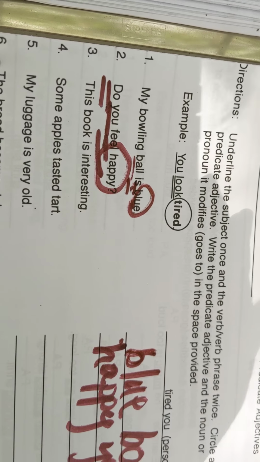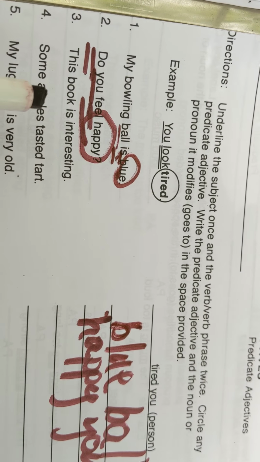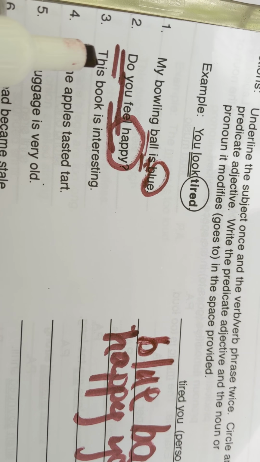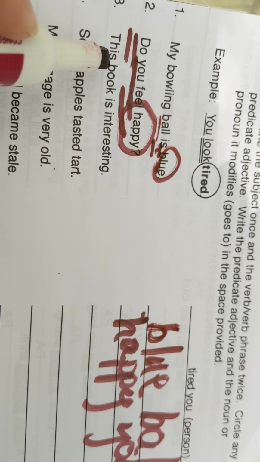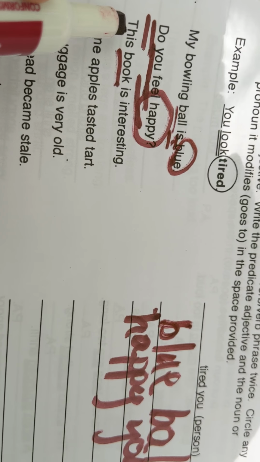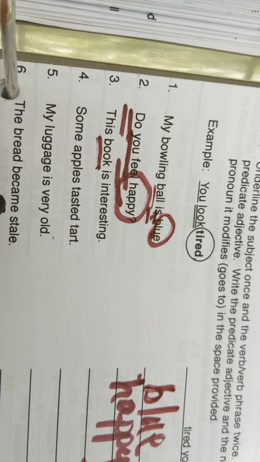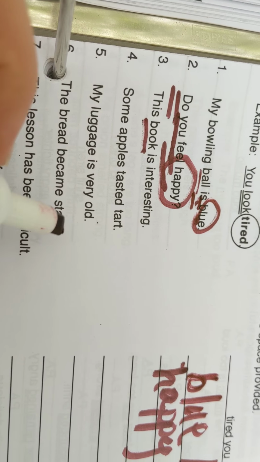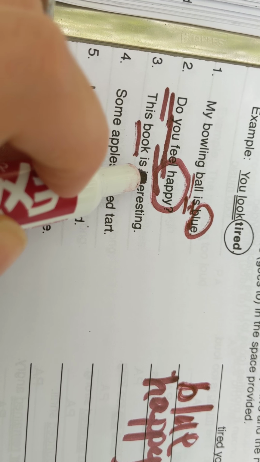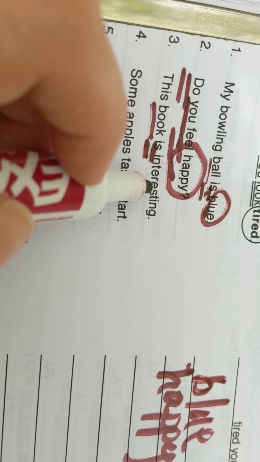Number 3, this book is interesting. Hopefully you're reading some books too while you're out. Okay, so what's my subject? Is it the word this? No! Is it the word book? Yes! What do we call the word this? That's right, it is an adjective. What kind of adjective? Demonstrative adjective, because y'all are so smart. Very good. So is your verb, so underline is twice. And then what is your predicate adjective?